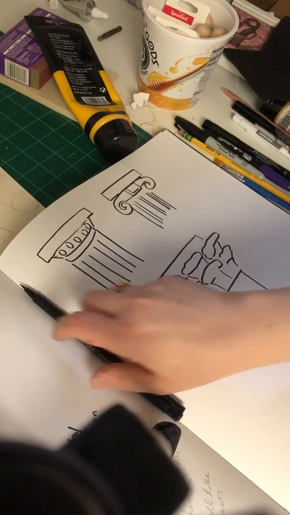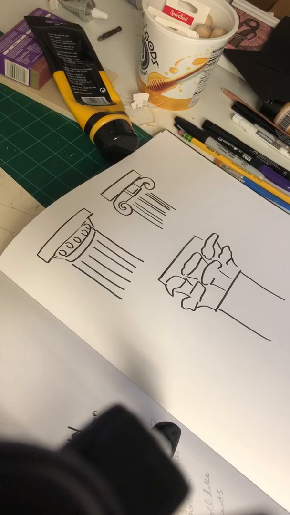Welcome to art class, virtual style. Today, I just want to talk a little bit about some columns. Sort of the three classical columns I have sort of sketched roughly.